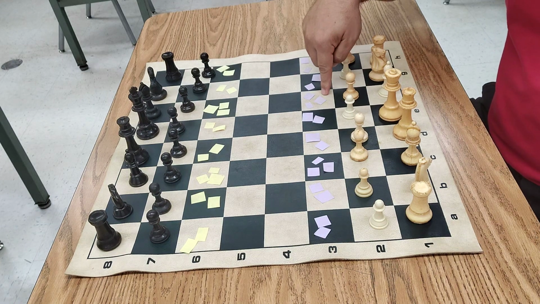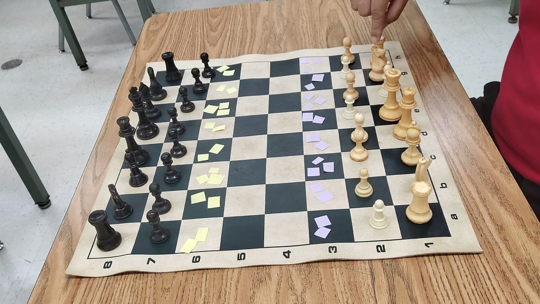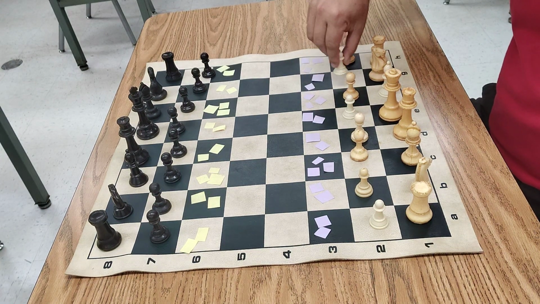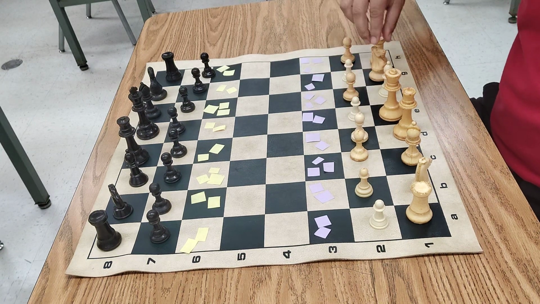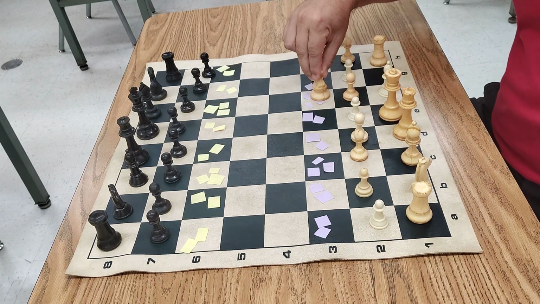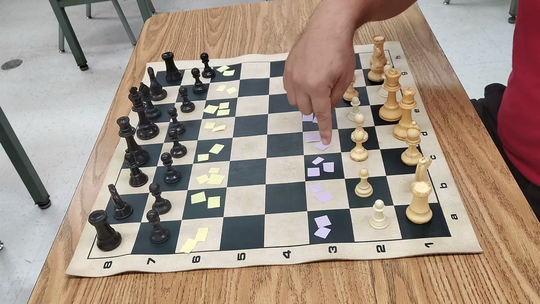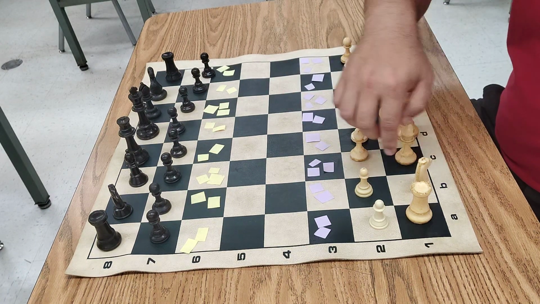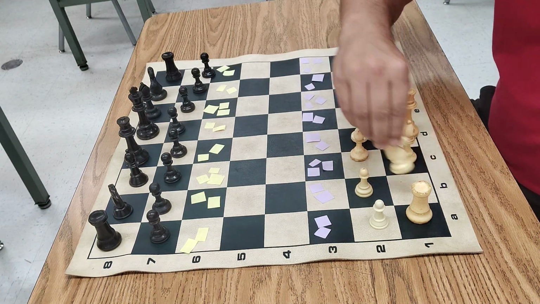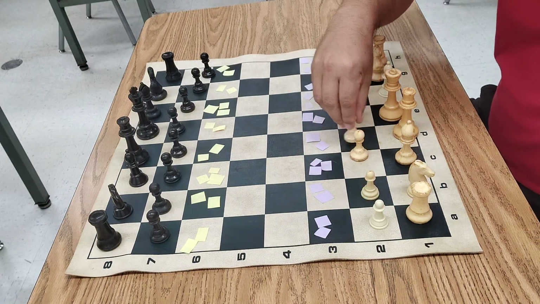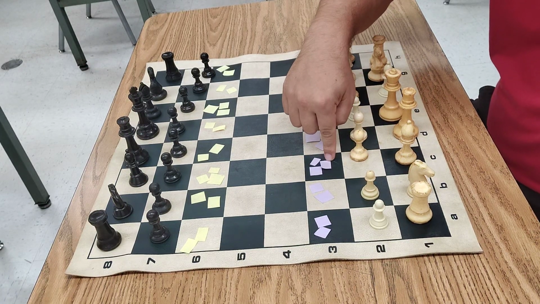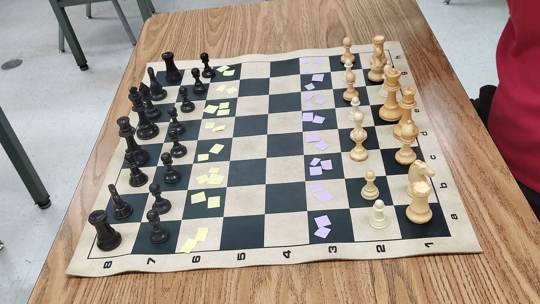This square has the most influence right now because it has this pawn being able to capture here, this pawn being able to capture here, and this knight being able to capture over here. Same thing over here on C3. You have knight, pawn, and pawn. That's why there are three pieces of paper on this square.